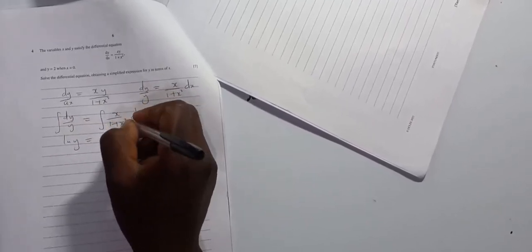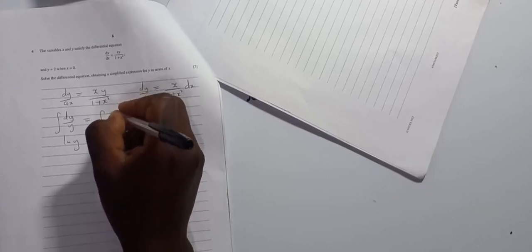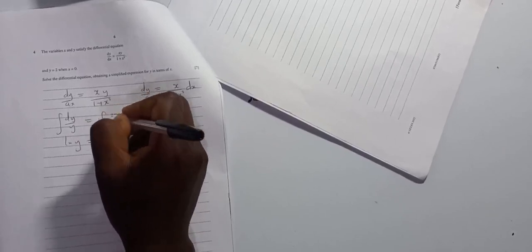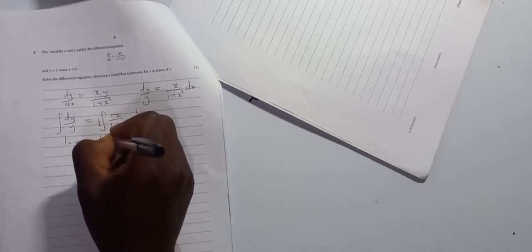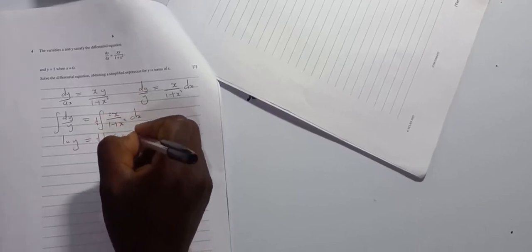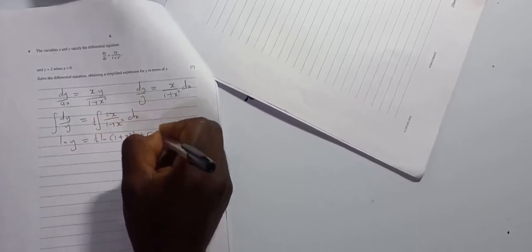Here, if we differentiate 1 plus x squared, we get 2x, and because we have x here, we factor out a half. So this is now f prime over f times half, which means our answer is half ln 1 plus x squared, plus c. After this, we then substitute the initial condition which we are given.